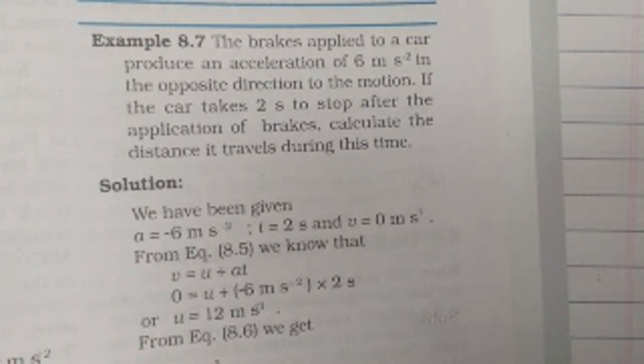In the opposite direction to the motion, the car takes 2 seconds to stop after the application of brakes. Time taken is 2 seconds, and the car stops, that means final velocity is 0, because initially the car was moving. When the driver applies brakes, after 2 seconds the car comes to rest, so final velocity is 0 here. Calculate the distance traveled during this time.